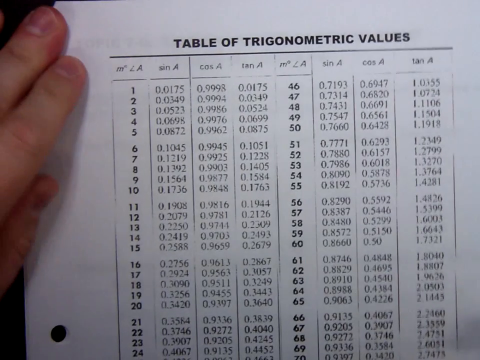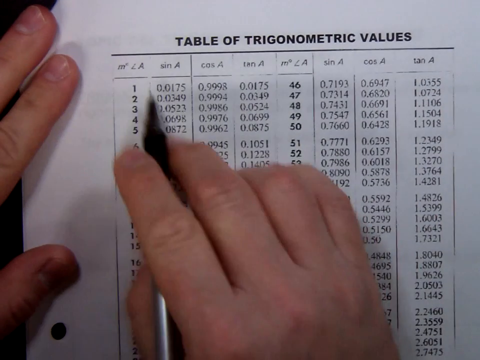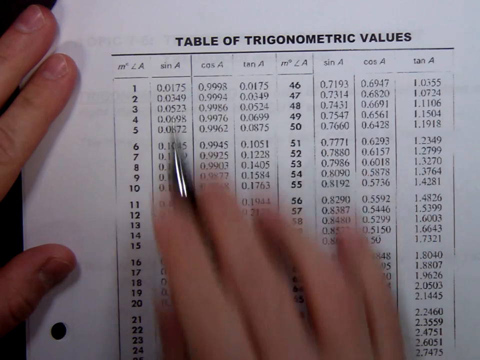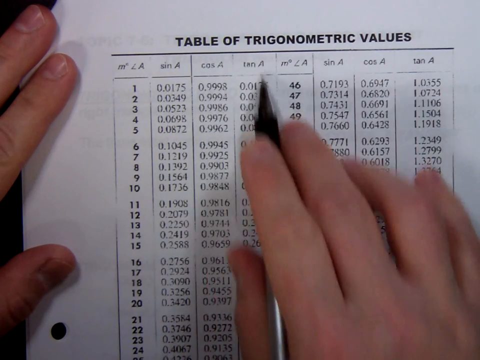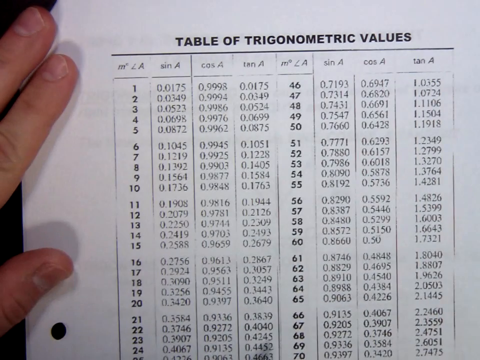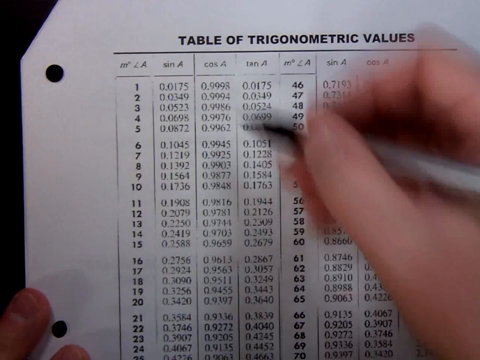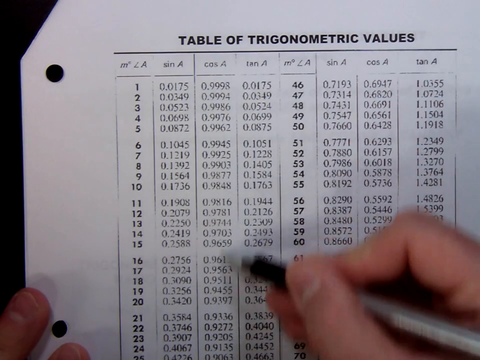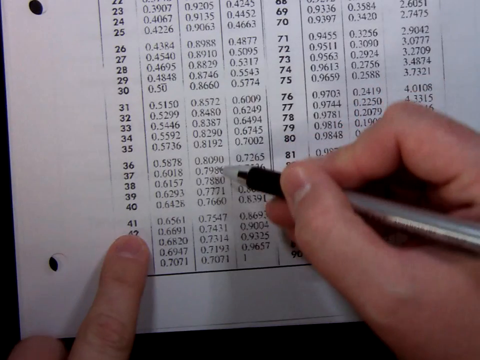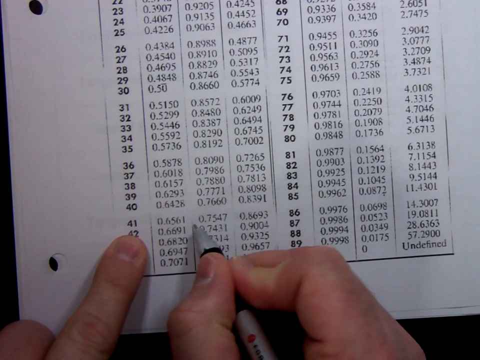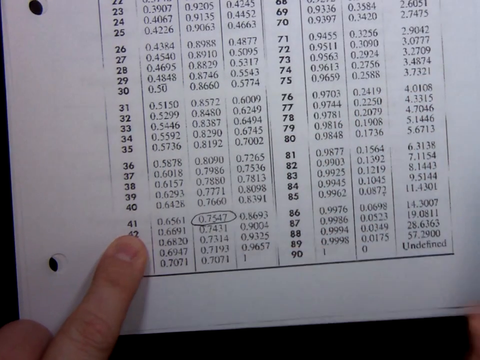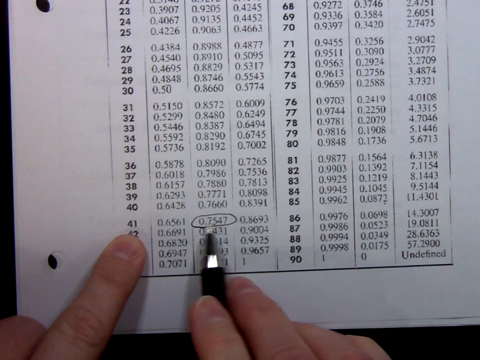So here is a trig table. Notice that they give you the measure of the angle, what the sine of the angle would be, what the cosine of the angle is, and what the tangent of the angle is, right? We want cosine of 41 degrees. So cosine is this middle column right here, and I want to come down to where it's 41 degrees. So here's the angle that's 41 degrees. This is cosine. So I'm going to write down 0.7547.